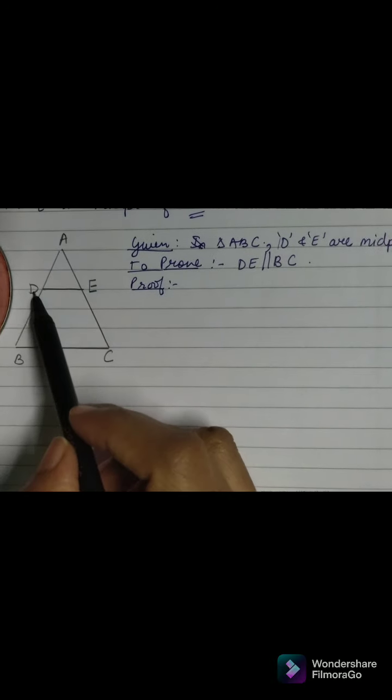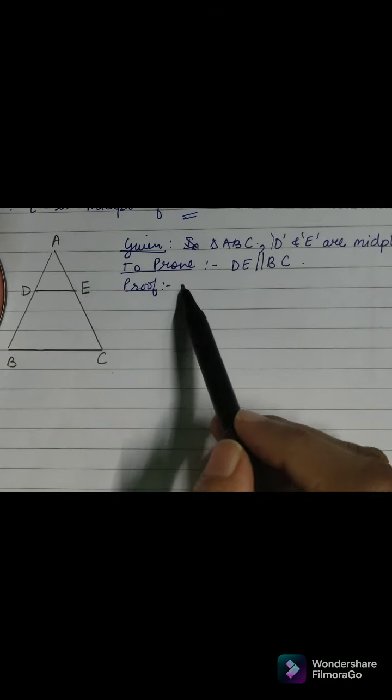Okay, starting with the 8th sum. Using theorem 6.2, prove that the line joining the midpoints of any two sides of a triangle is parallel to the third side. So I have taken this triangle ABC, and D and E are the midpoints of AB and AC. I have to prove DE is parallel to BC. So I'll start with the proof.